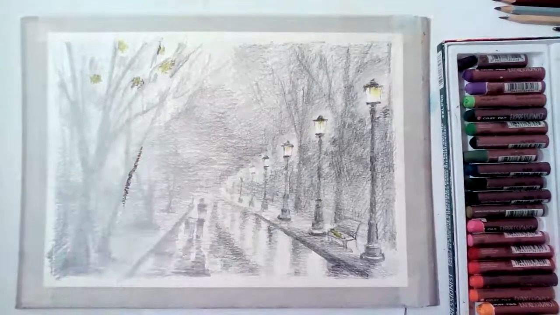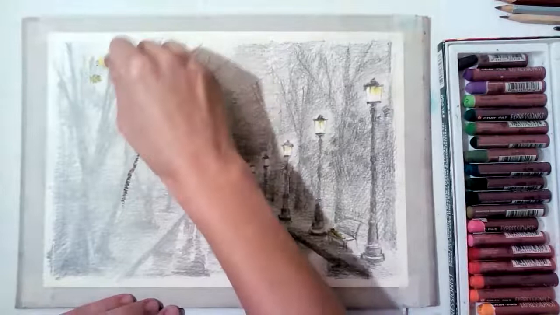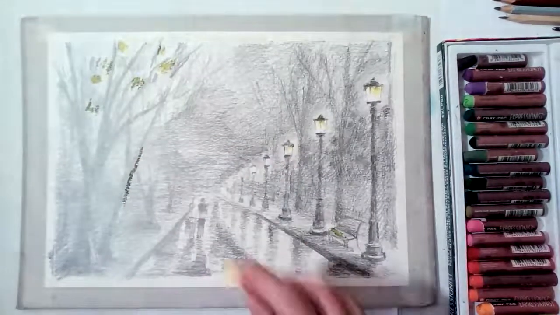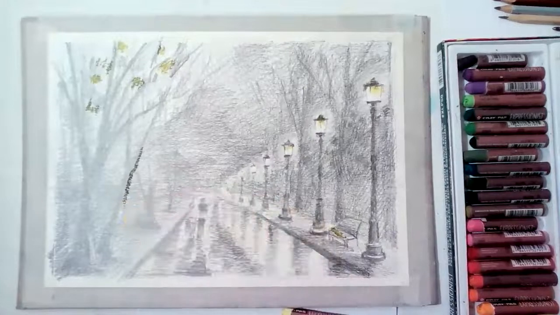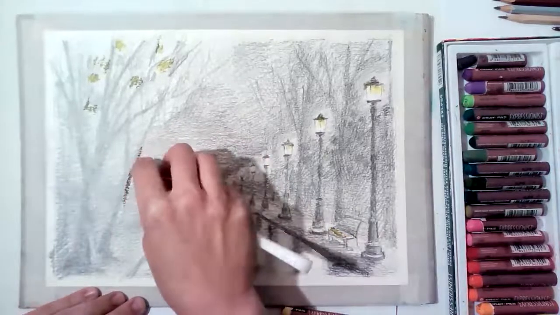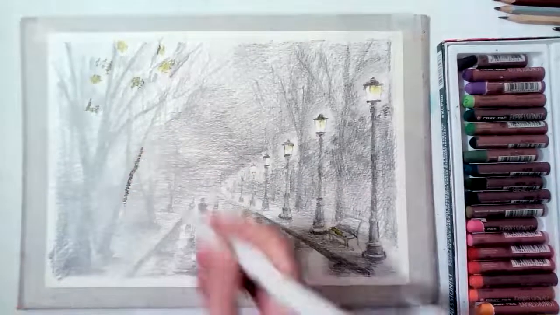Oh, I made mine too messy. Okay, this is a good example of how the pastels work on the pencil. It gets very intense. But what I know about oil pastels is that you can actually clean them off. That's probably not. Okay.